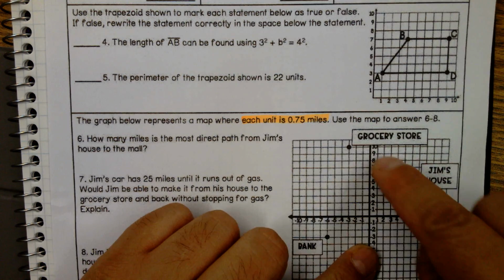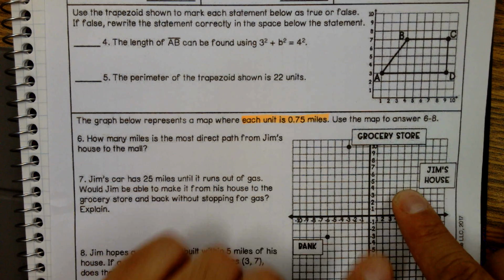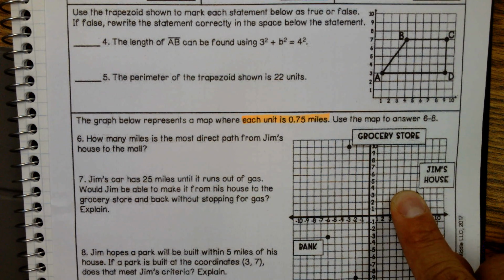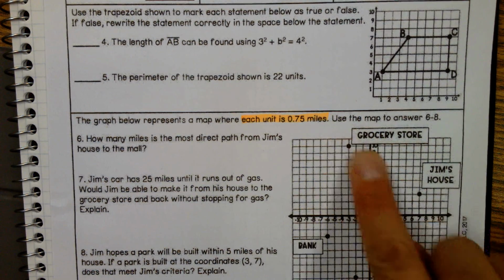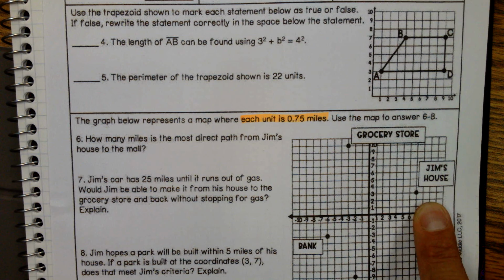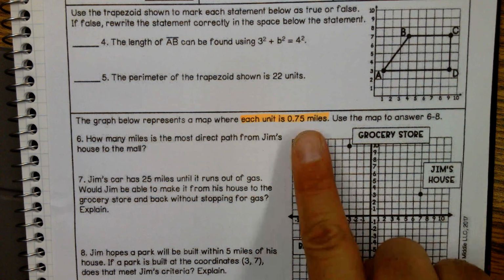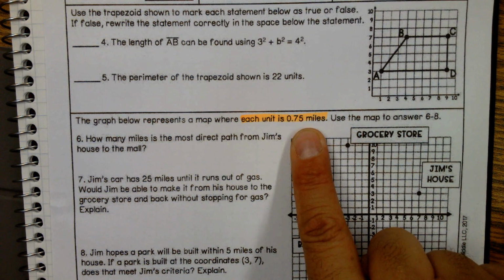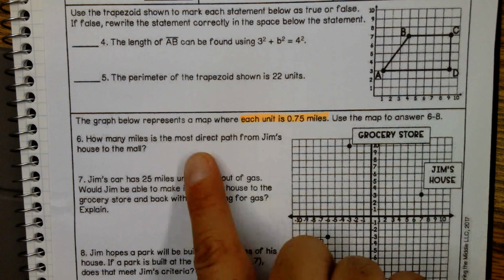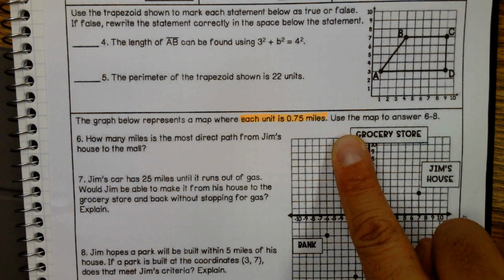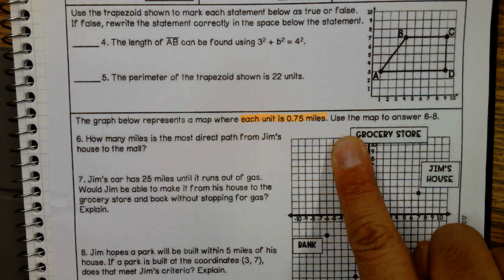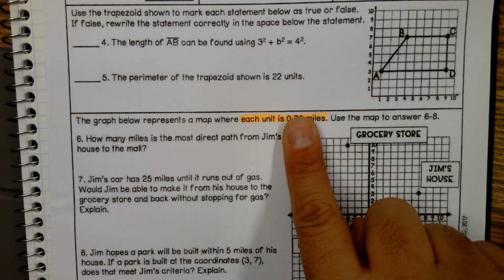Because when you find this distance using the Pythagorean theorem, all you're really finding is the distance in these units, and just units. But if you wanted to convert it to miles, you multiply by the conversion rate, which is 0.75. So your final answer when they're asking for how many miles is this length that you find using the Pythagorean theorem times 0.75.